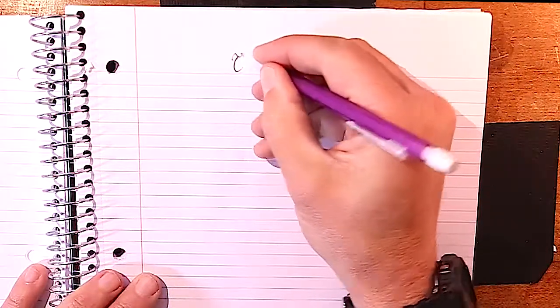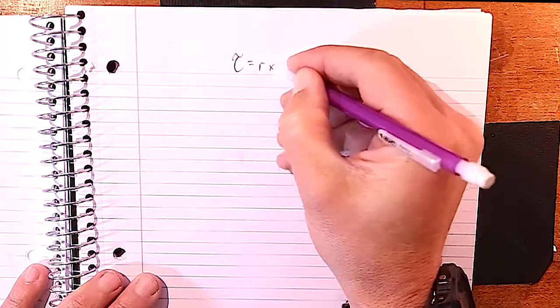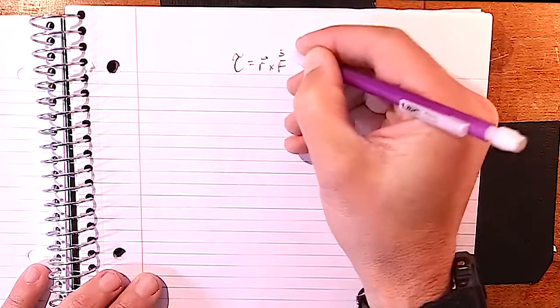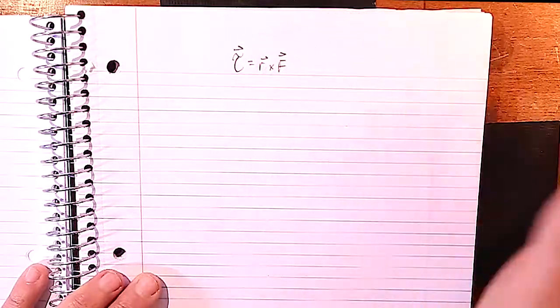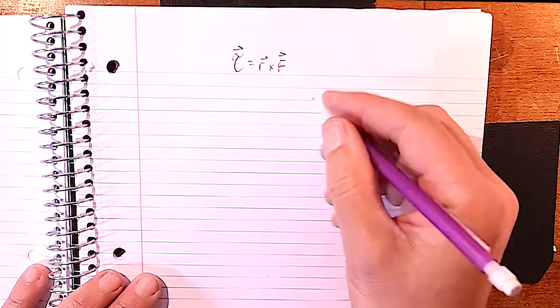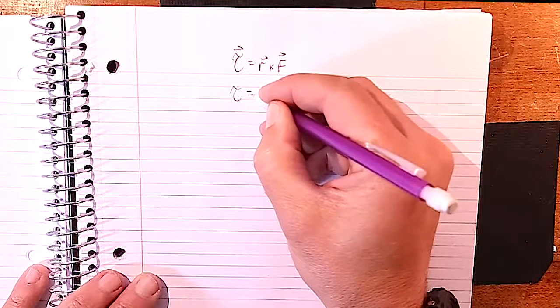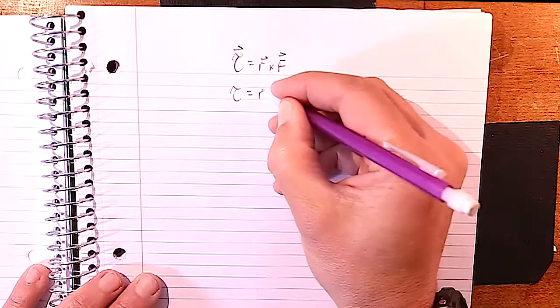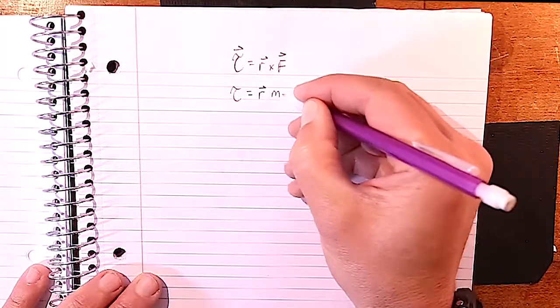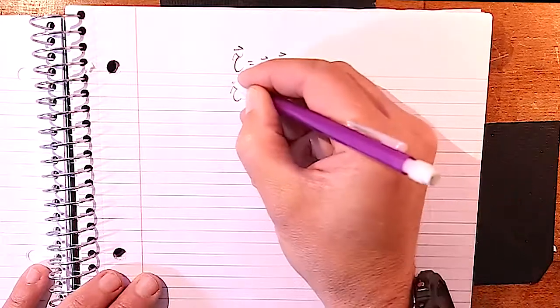So we defined torque as r cross F. But there's another definition that we can use for this, and we'll do a little derivation. Let's say for this net torque, we replace a net force. So that gives us ma.